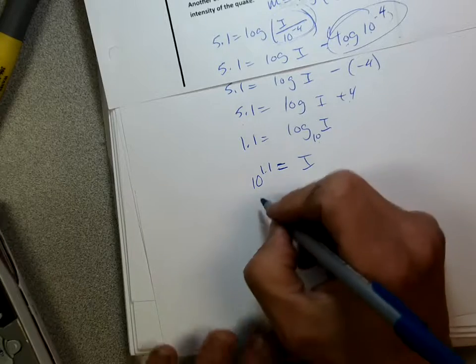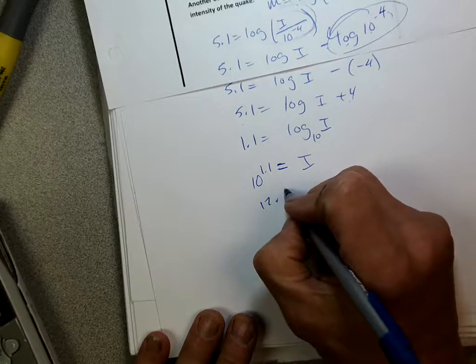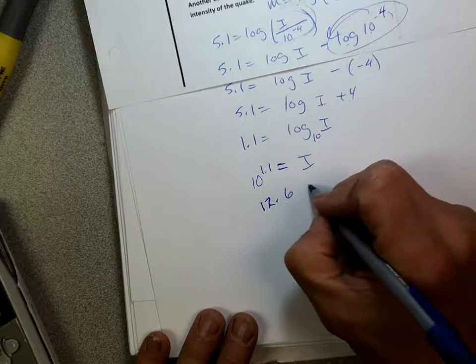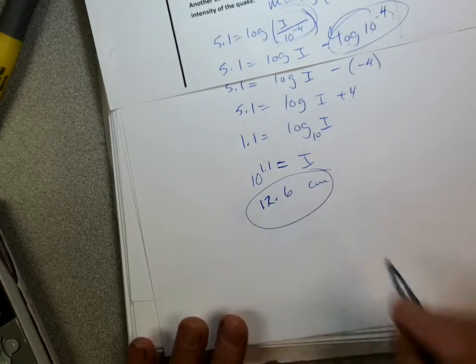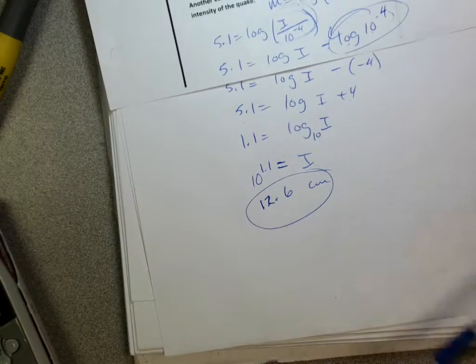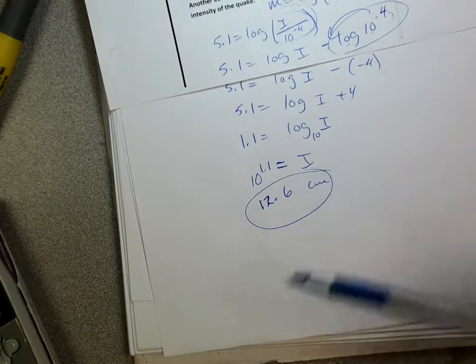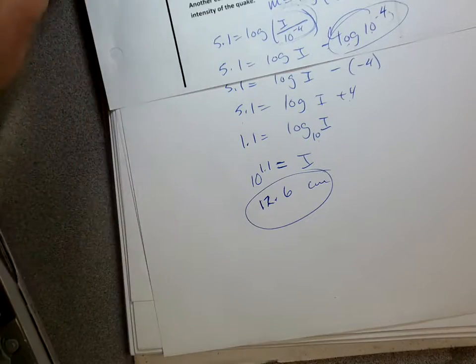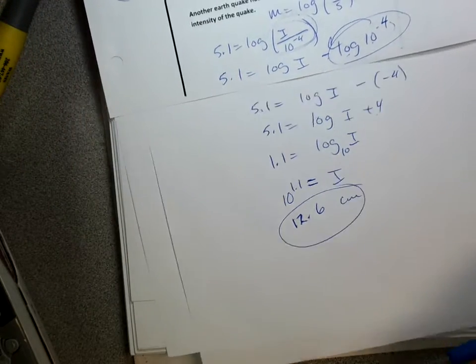And I get about 12.6, and that's in terms of centimeters. So that thing's really cranking pretty good as far as centimeters go, back and forth. That's what this intensity means. If you look on the seismograph reading, it's flashing back and forth. Okay, not too bad, not too hard.